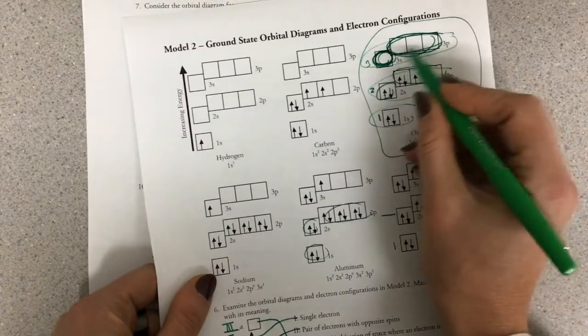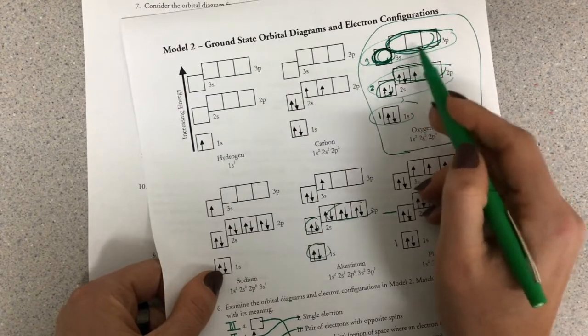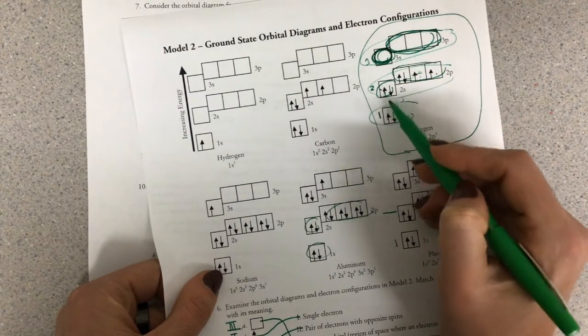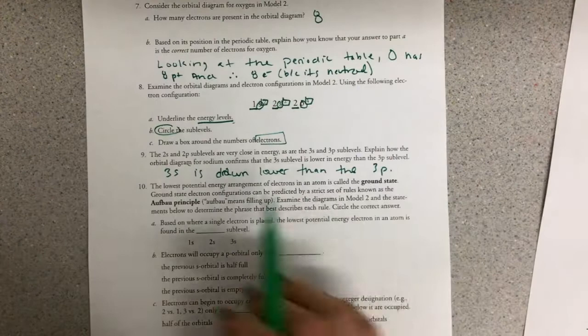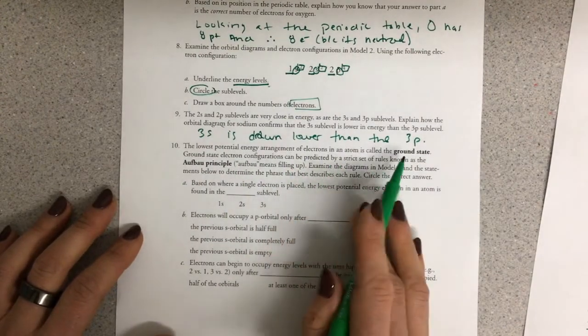So that just means that these have more energy up here, increasing energy. So the electrons that are up here have more energy than these ones, which have more energy than these ones. Okay. Number 10, the lowest potential energy arrangement of electrons in an atom is called the ground state.